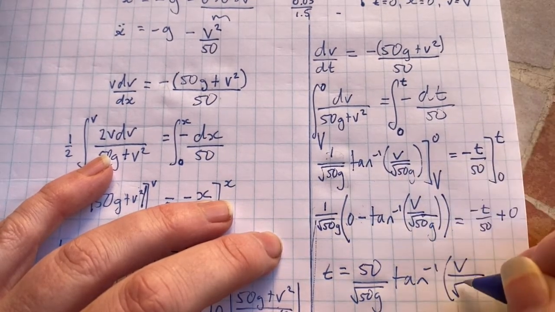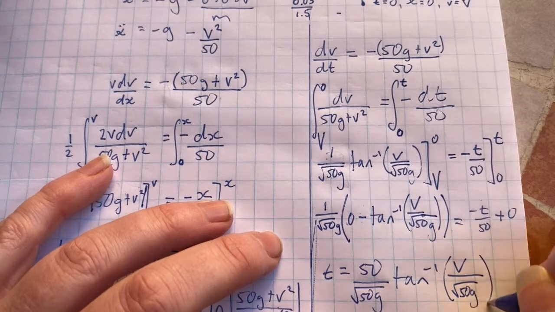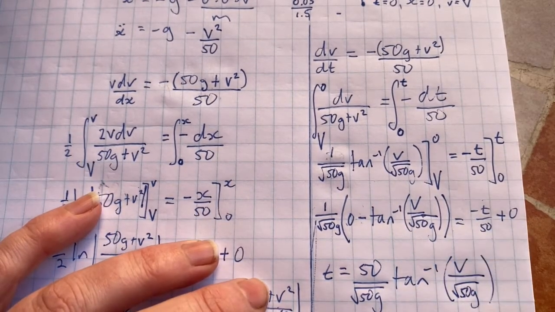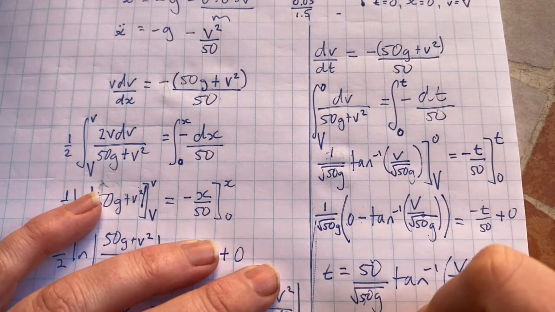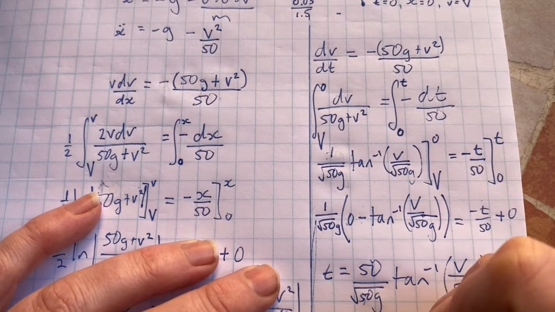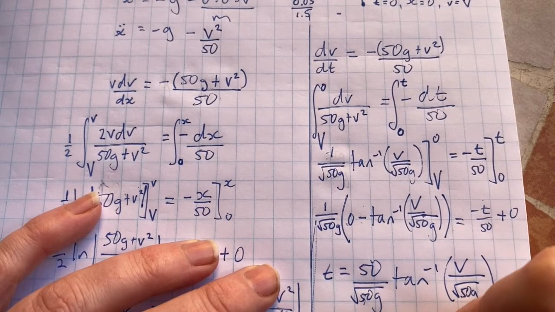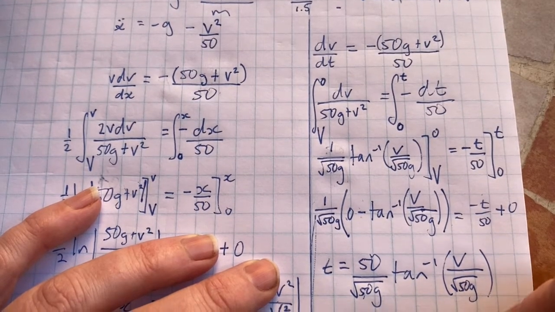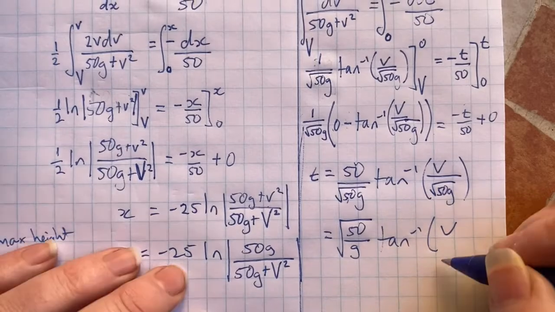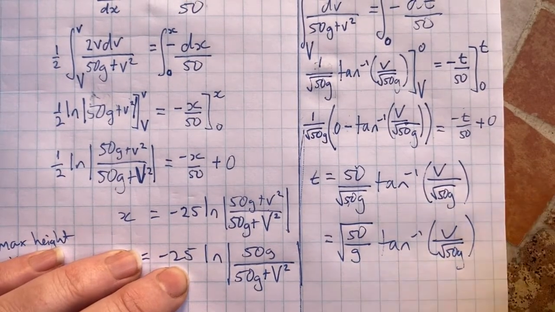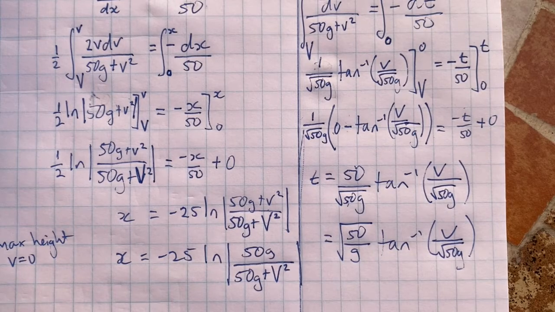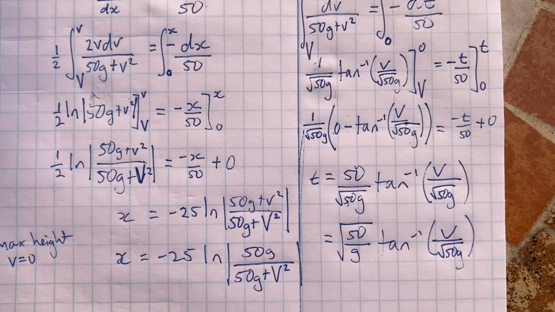Just be careful with that square root there. Actually, if I wanted to, I could look at these square roots of 50 and simplify that a little bit. Let's just make that the square root of 50 on g, tan inverse, capital V on the square root of 50g. That is the time taken to reach the maximum height.